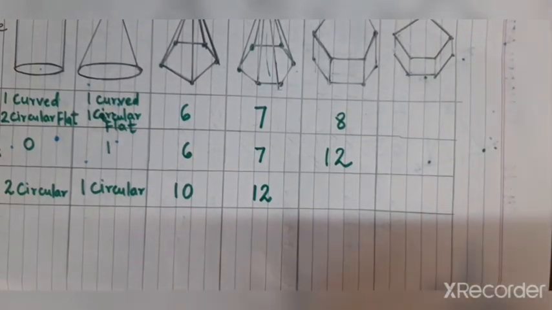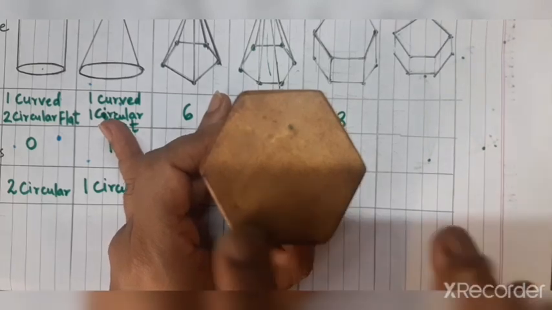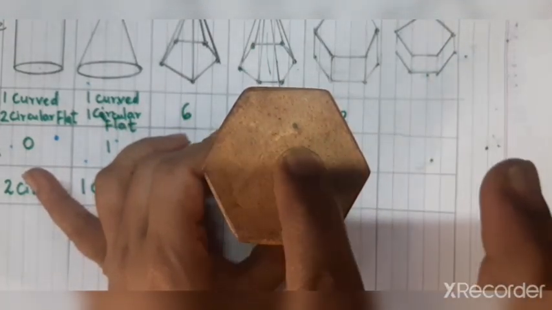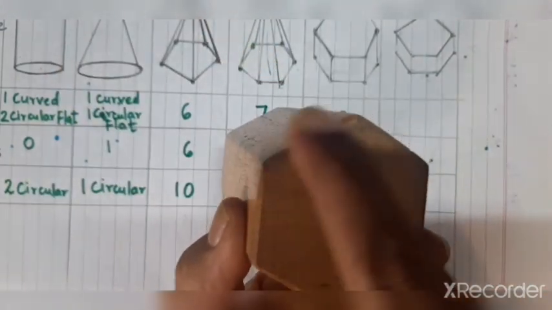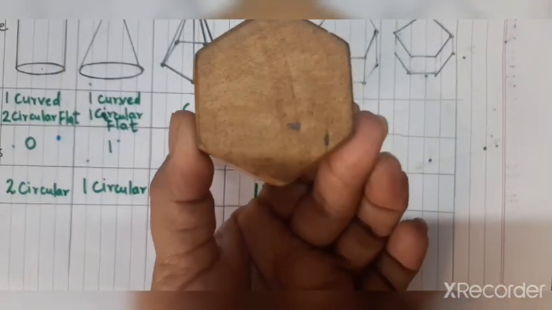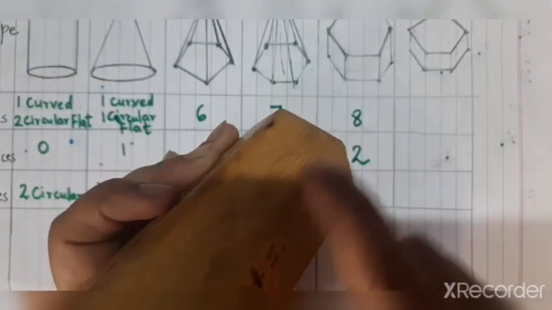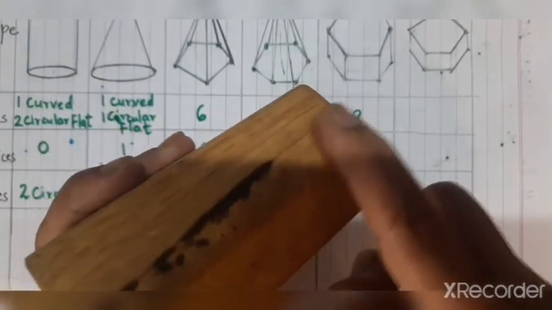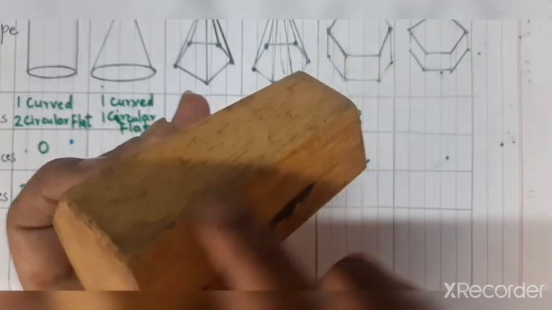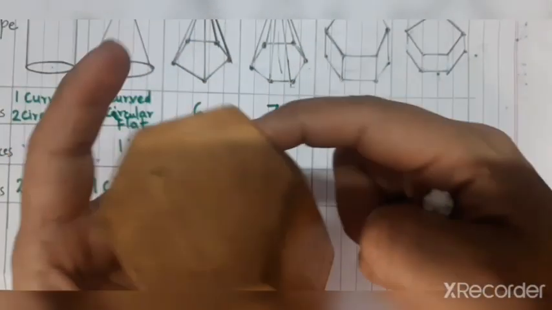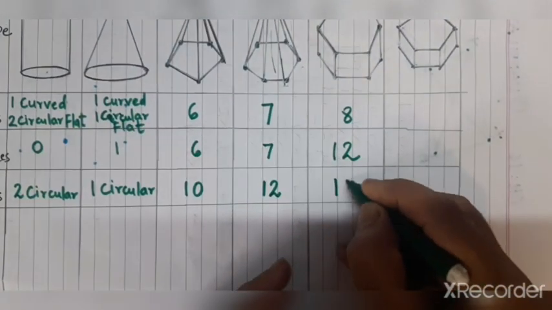And when we talk about edges, edges means these lines. Okay, so now 6 lines are at the top. Similarly we have 6 lines at the bottom. And these standing lines, can you see here? Standing edges. These are also 6 edges. So 6 plus 6, 12, and these standing 6, 18 altogether.